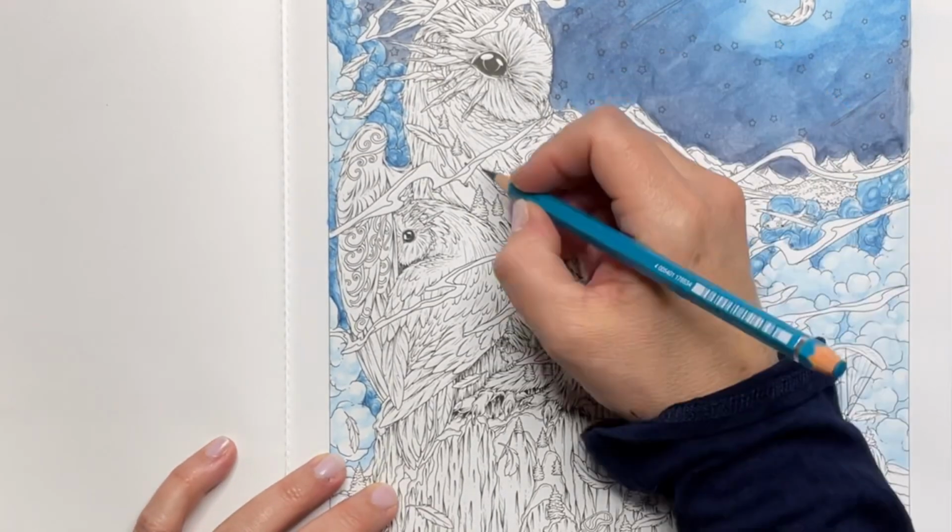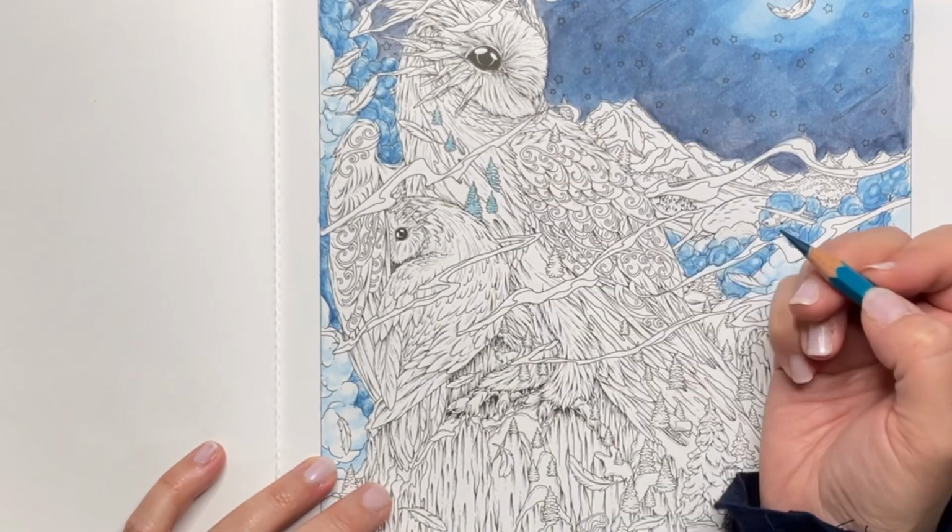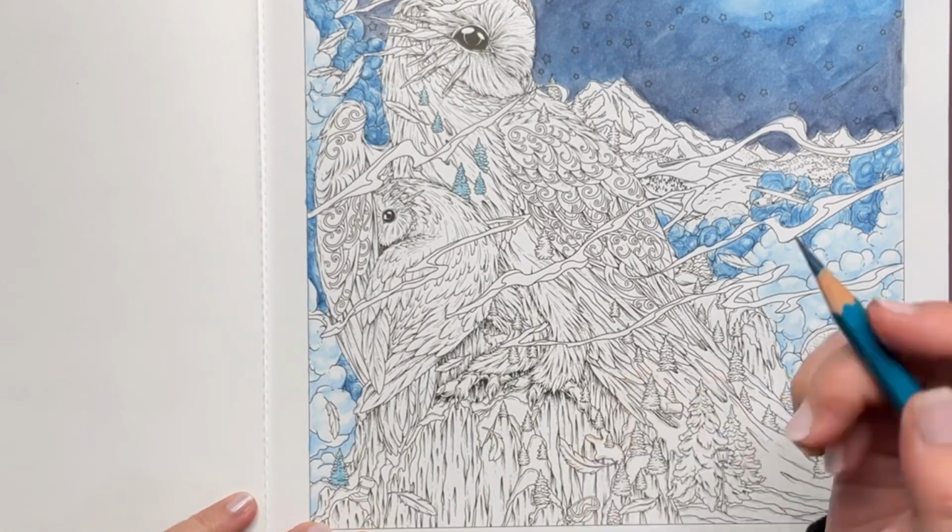All right, using more of a blue-green, this is 153, for the trees and some of the forest areas in the background.